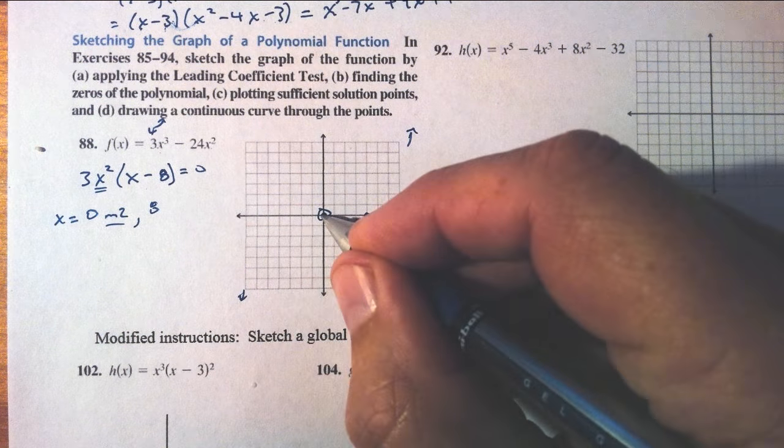Now, how far up and down it goes, y scale, I'm not certain. If I wanted to find that out, I would do something like, for instance, maybe find f of 4, because I suspect 4 might be close to as far as this goes down. Now, that's not guaranteed just because this is 0 and 8, but it certainly gives me an idea of what my y scale would be. But the graph's going to look like that.